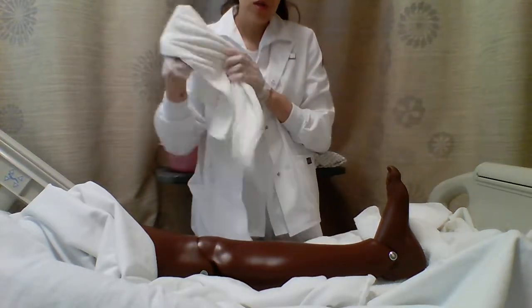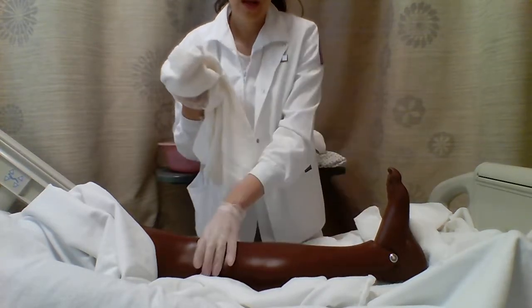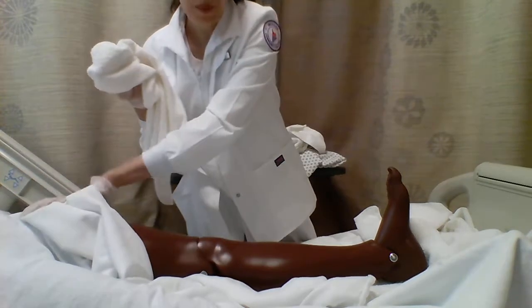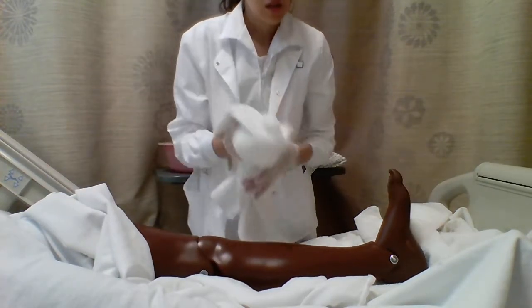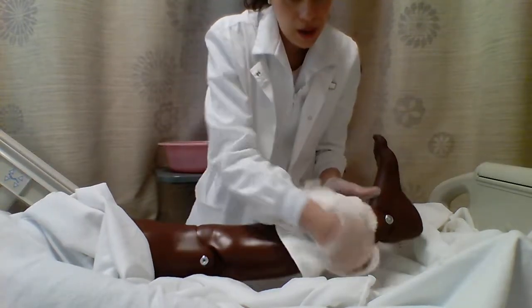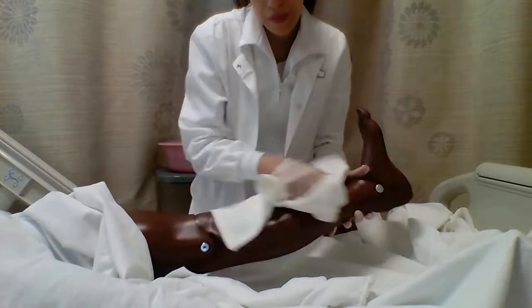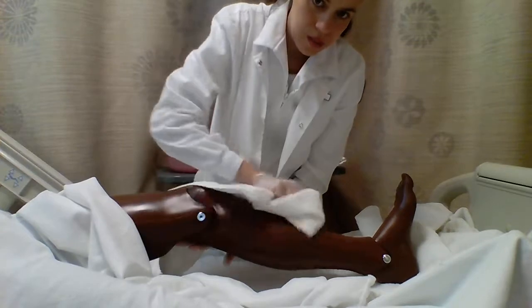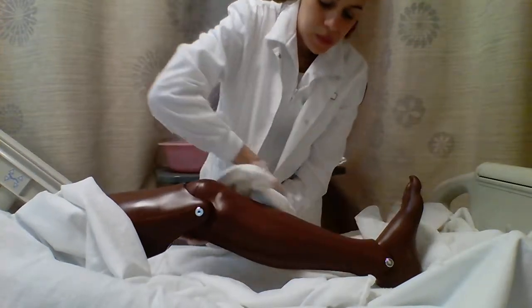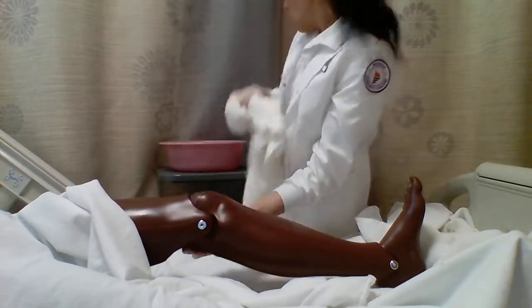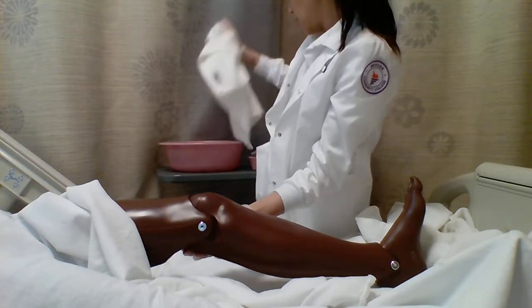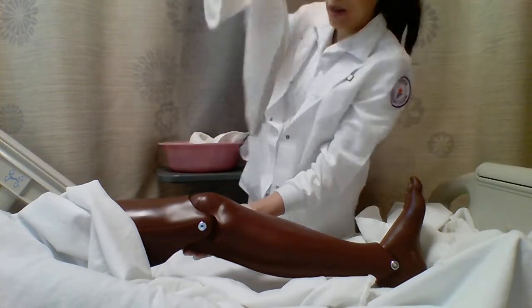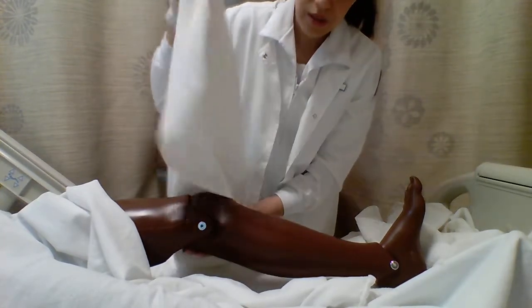I'm going to start from my ankle to my knee, and then from my knee up, and then my feet. So I'm first going to do my ankle to my knee. And then pat dry. Just pat dry.